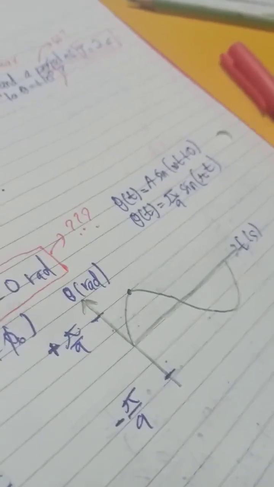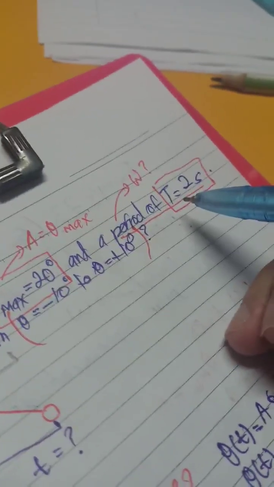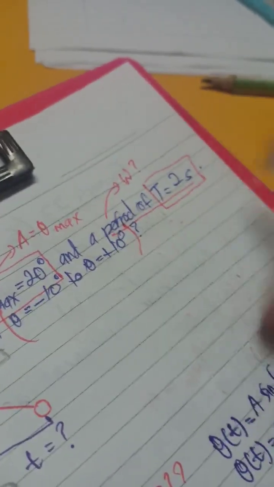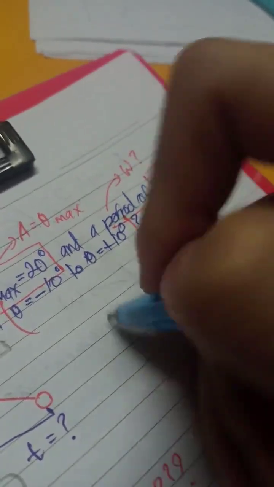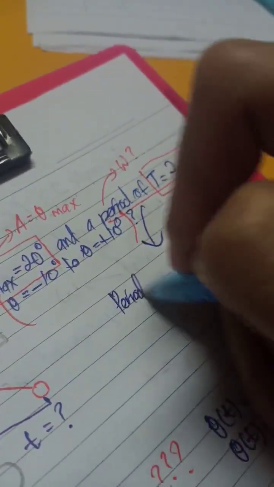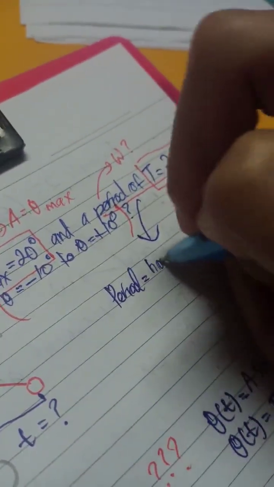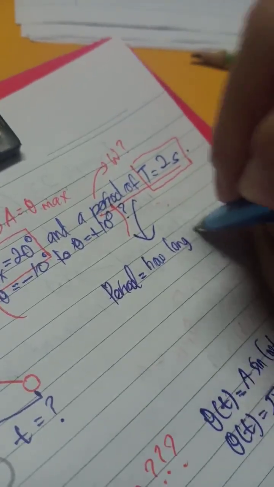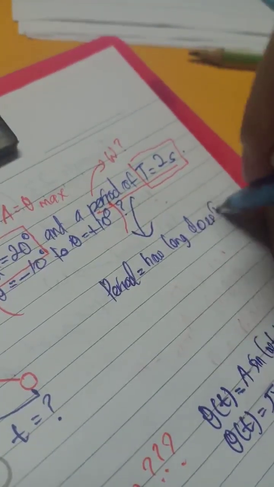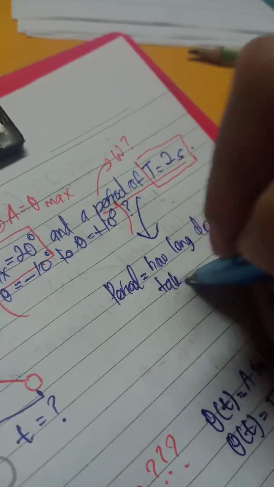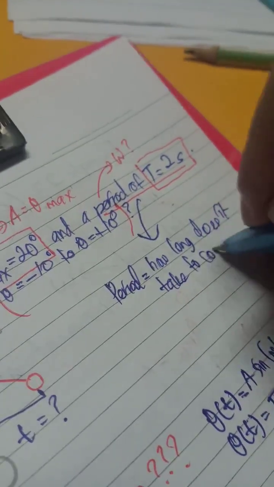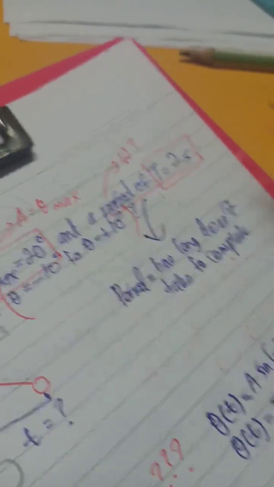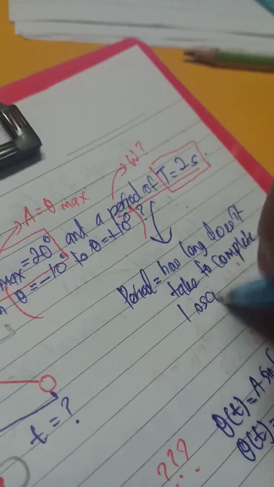Okay, now I want to refer back to the period. So what does period mean? From the definition, as I said, period is how long it takes to complete one oscillation.